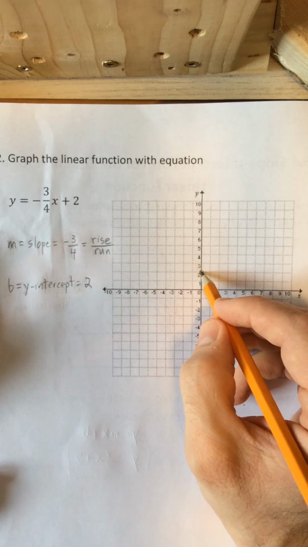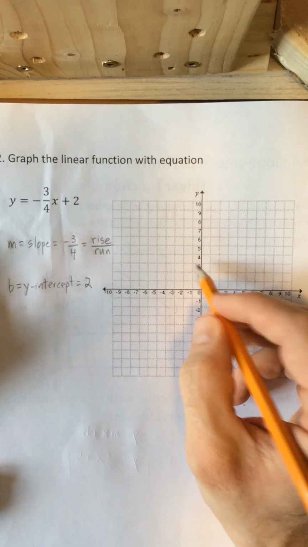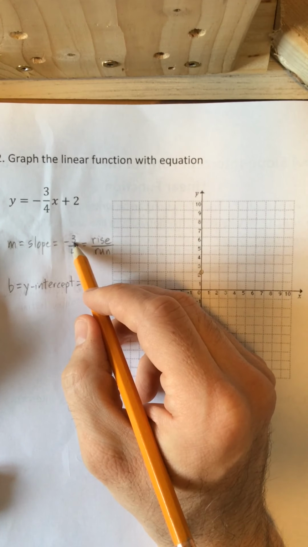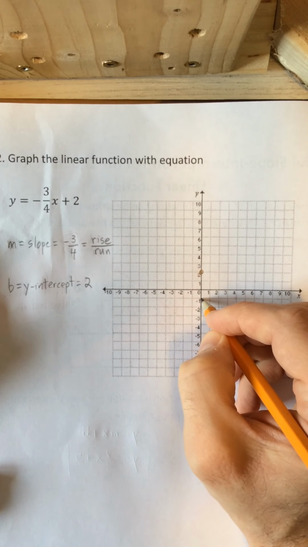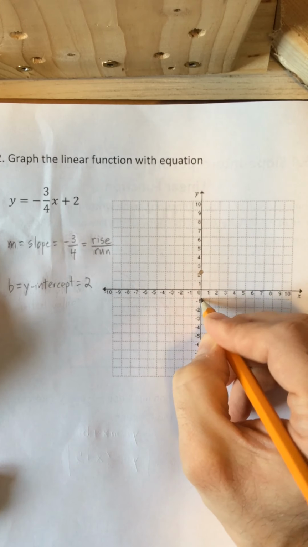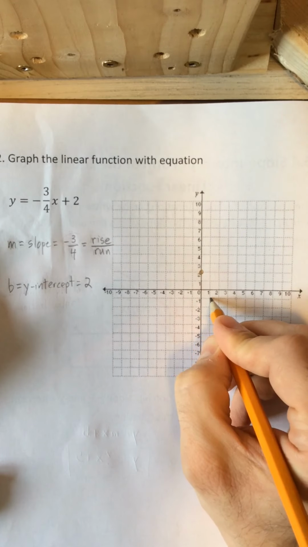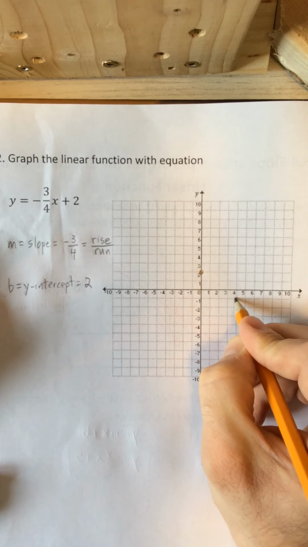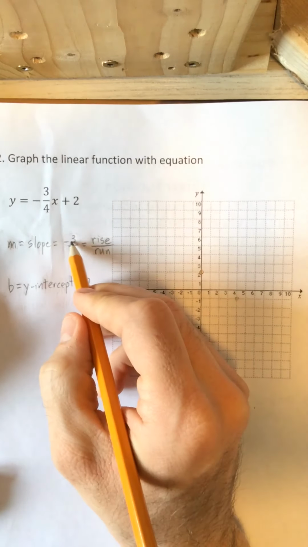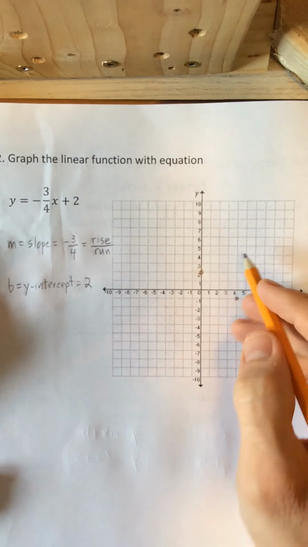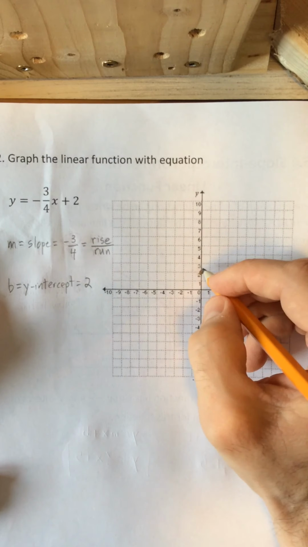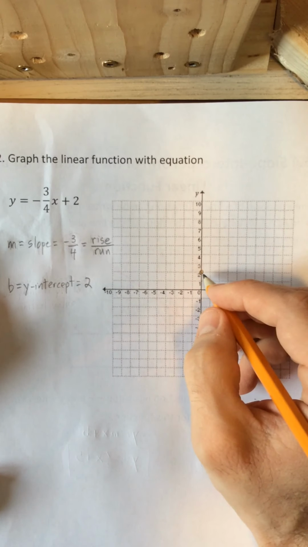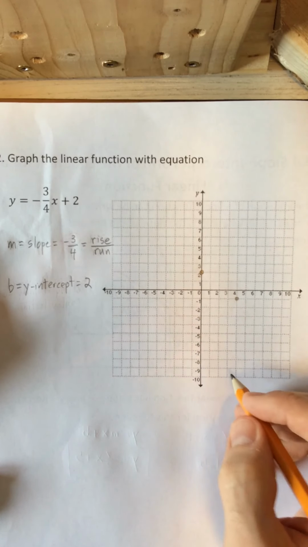From this point, our y-intercept, the rise goes down 3 because it's negative 3. So down 3 spaces. And then the horizontal run is 4. So then from here we move 4 spaces to the right. And if you always attach the negative with the rise, you'll always be moving to the right when you graph this. So you'll either go up and over to the right, or you'll go down and over to the right.